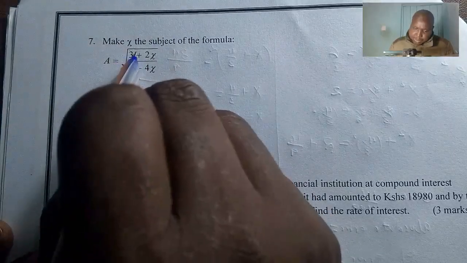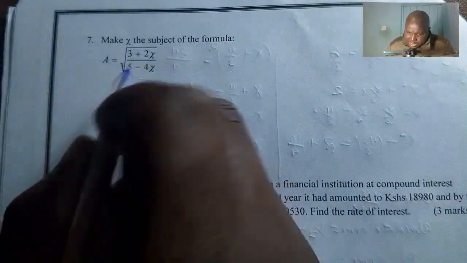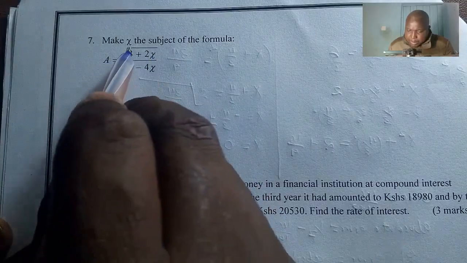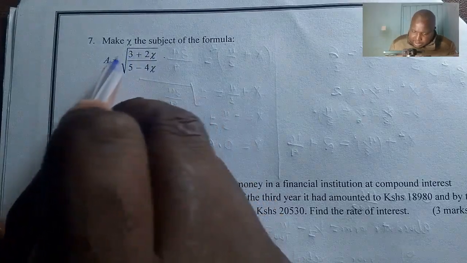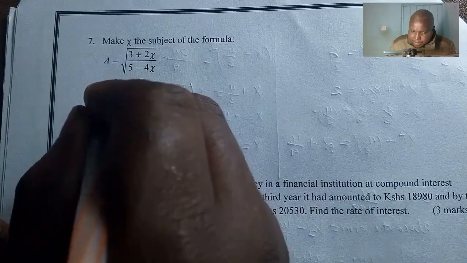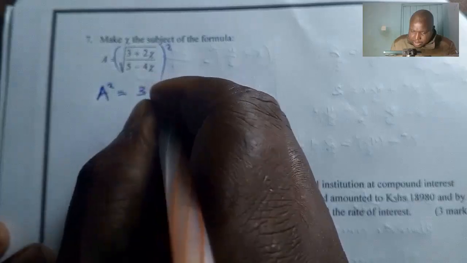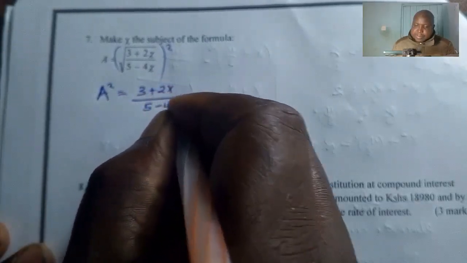Make x the subject of the formula. Since this is the square root, we will remove the square root by squaring both sides. So you square this side and this side. So a squared will be equal to, if you square here, the square root disappears, 3 plus 2x over 5 minus 4x.